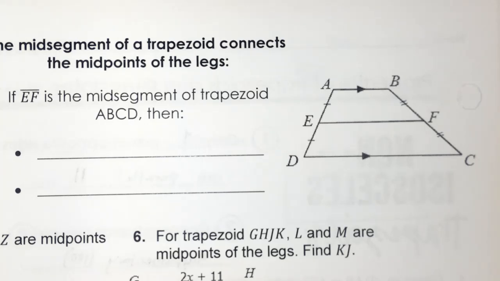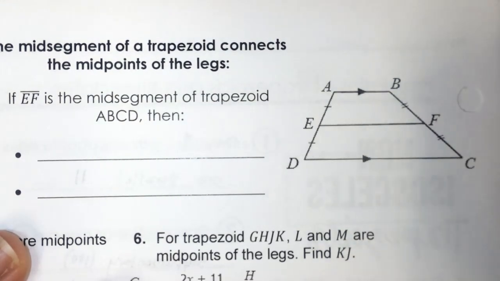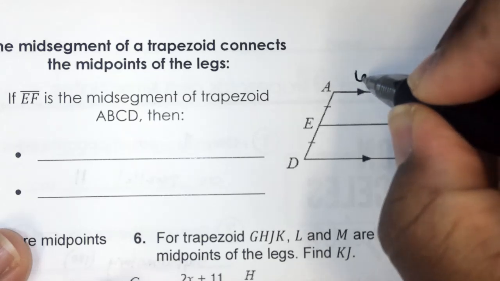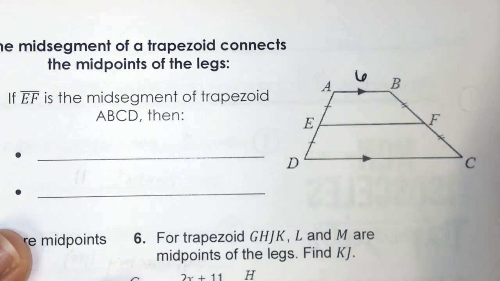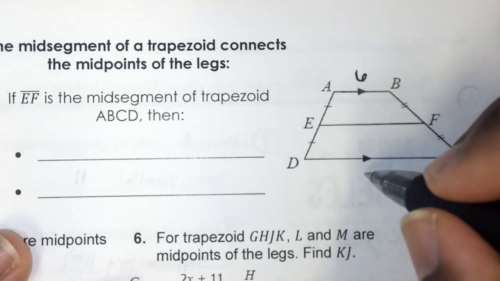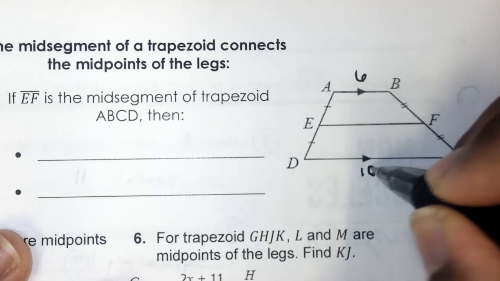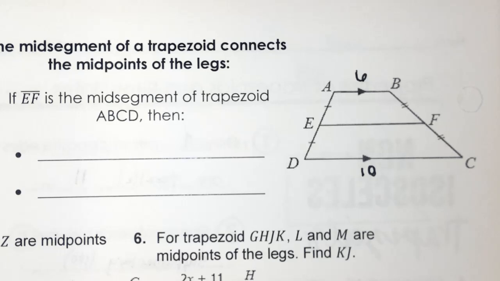For example, if I just gave you numbers on here and not expressions like they do on the problems, you could do mid segment very easily. It's kind of common sense with just numbers. For example, say I tell you the length of AB is 6, and then I tell you the length of CD or DC is 10. If EF is going to be a mid segment, what would it have to be? Use common sense. Y'all about to blow your own mind. If EF is in the middle, what would it have to be?